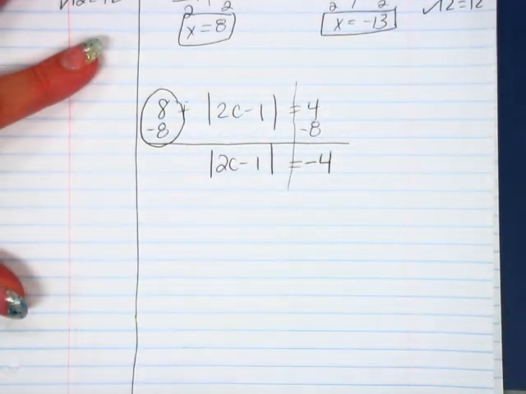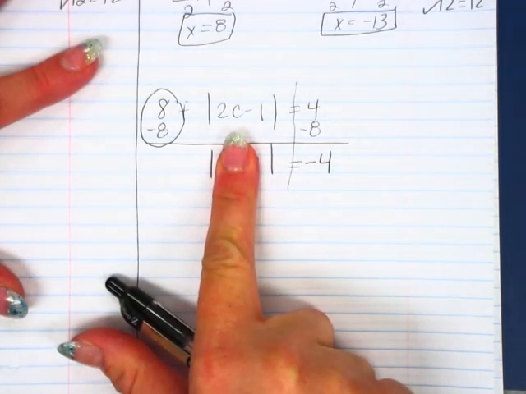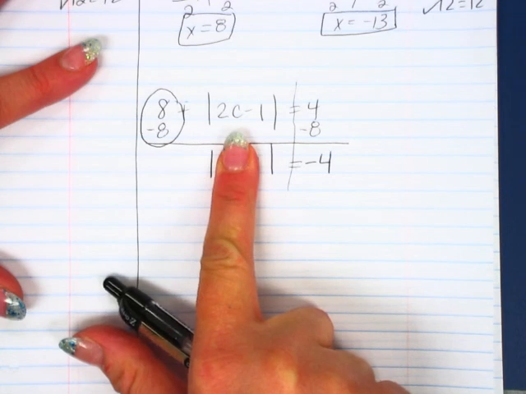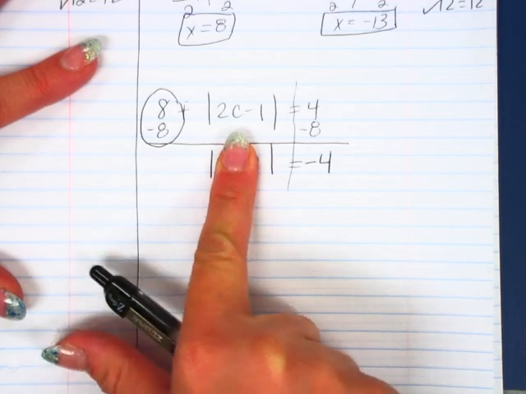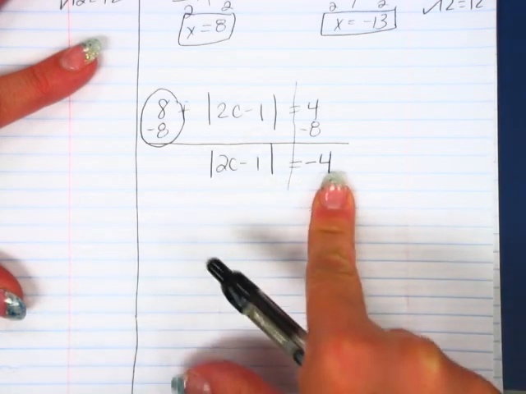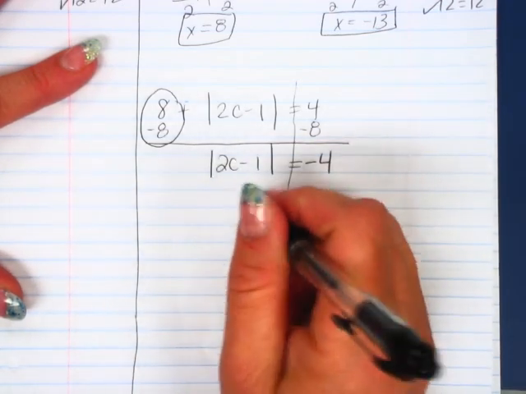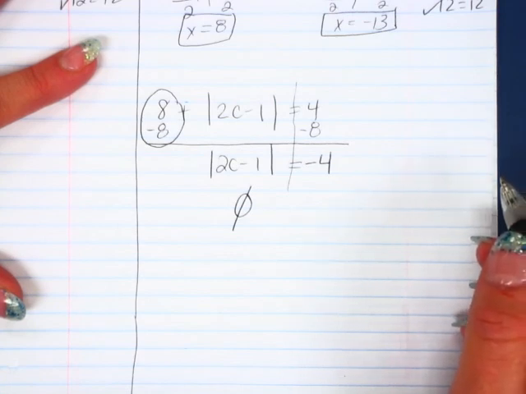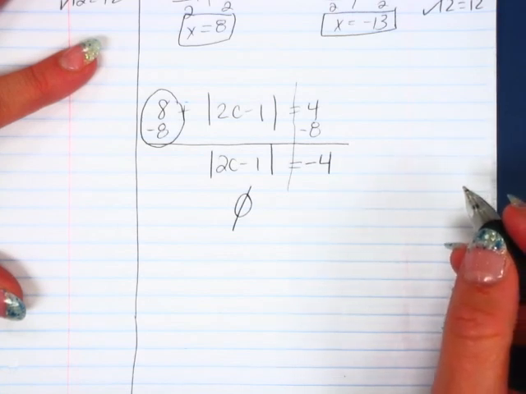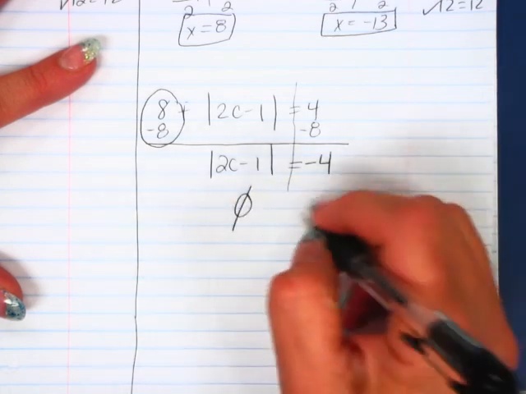Again, now I'm down to absolute value by itself, so I did what I wanted. Whatever goes in here has got to equal negative 4. Well, remember back, we can't have a negative number. The absolute value of anything is going to be positive. So it doesn't matter what I put in here, I'm not going to get negative 4 as an answer. So C is non-existent. It's the null set. It's not 0. It's just not there. There's no solution. Or you can put that. So no solution.